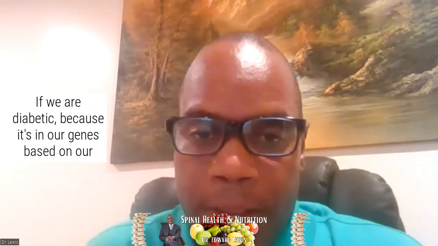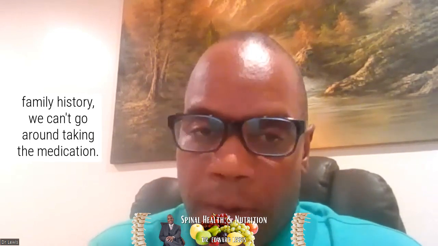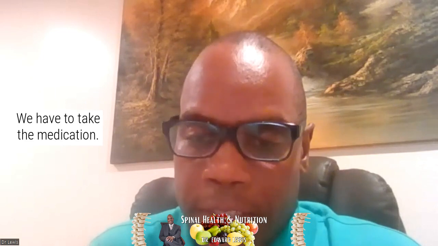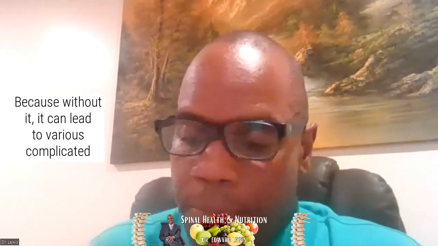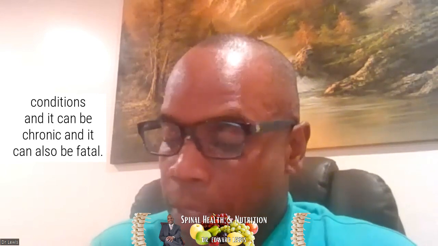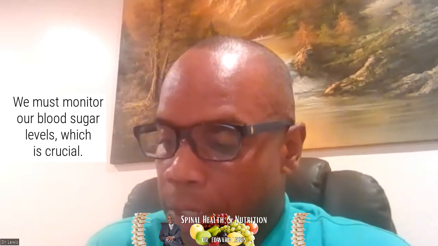Medication. If we are diabetic, because it's in our genes based on our family history, we can't go around not taking the medication. We have to take the medication because without it, it can lead to various complicated conditions. It can be chronic and it can also be fatal. We must monitor our blood sugar levels, which is crucial.